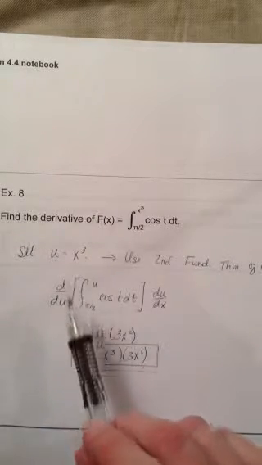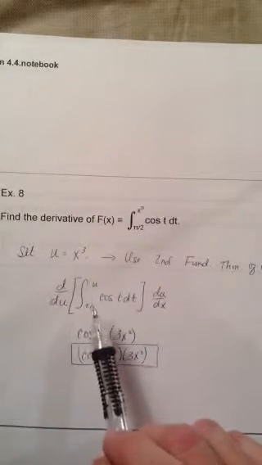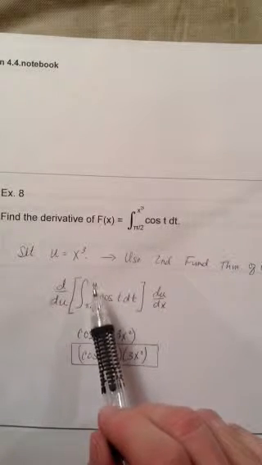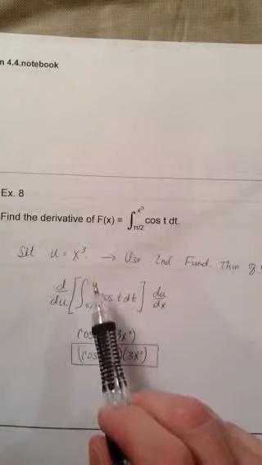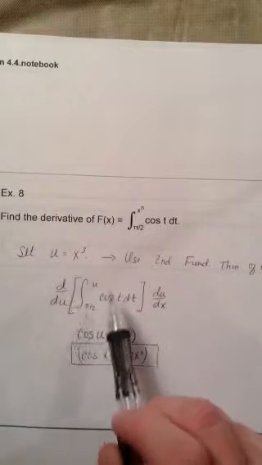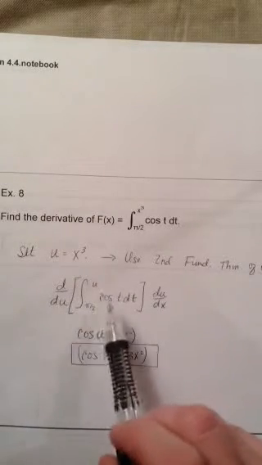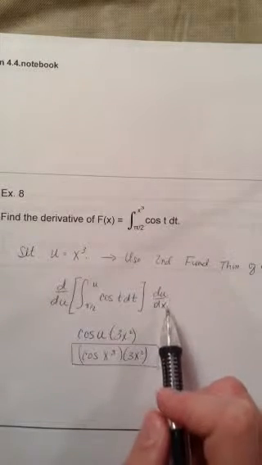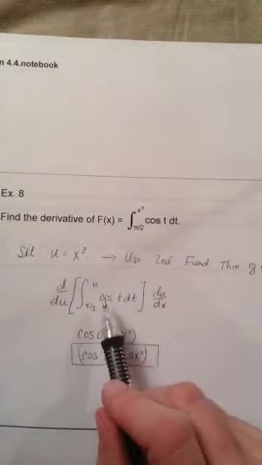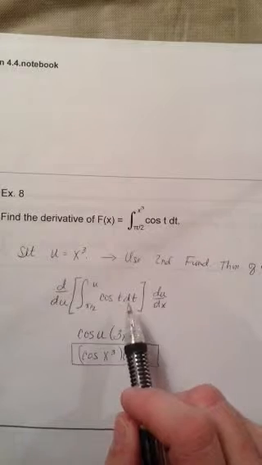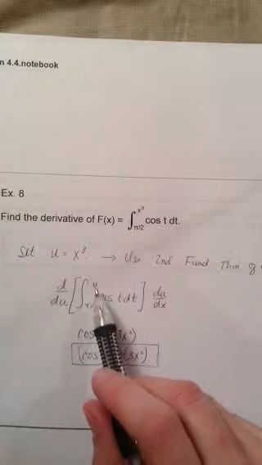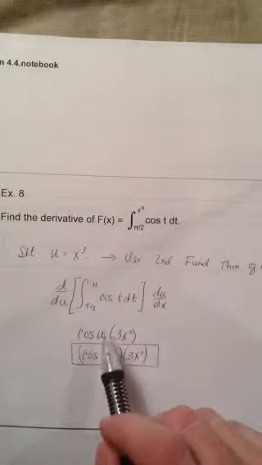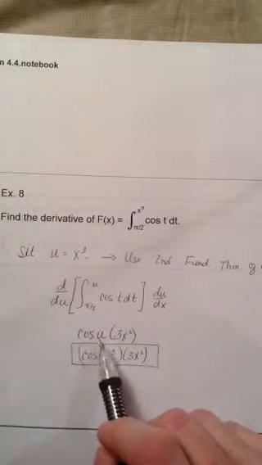So I can take the derivative of the integral, and instead of going to x to the third power, I'm going to substitute a u into here. The only difference is it's kind of that chain rule philosophy. I'm going to have to multiply by du dx, which is the derivative of u. So if I go through here and use the second fundamental theorem of calculus, I am simply substituting in u for my t here. Okay, so I get cosine of u.